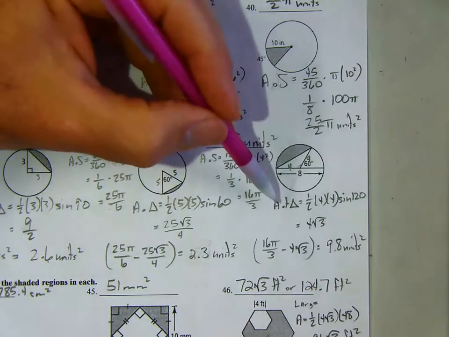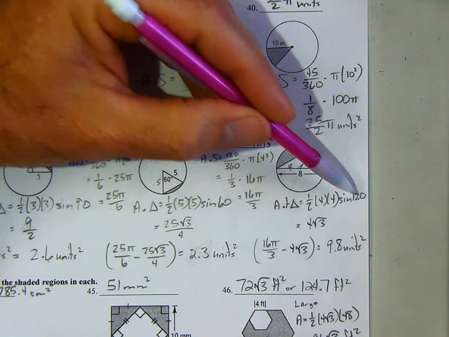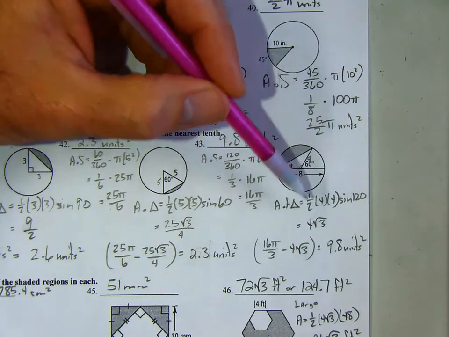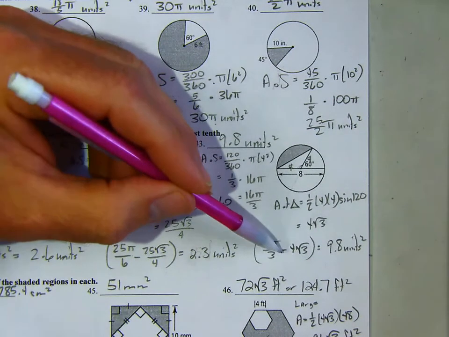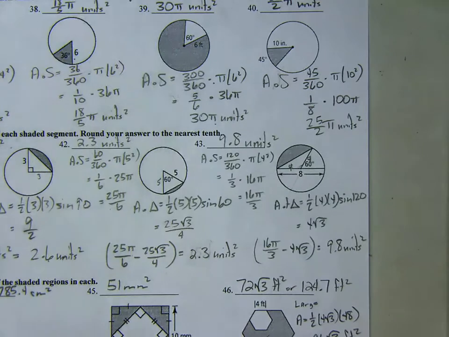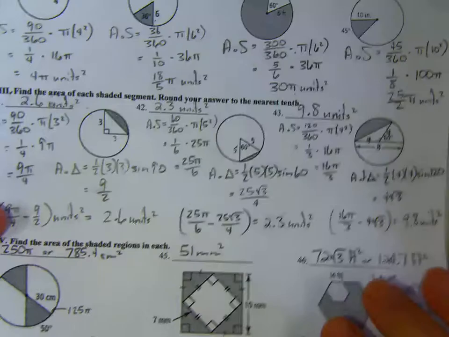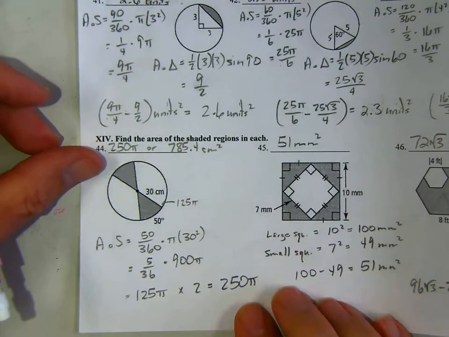So anyway, the area of the triangle is 1/2 times 4 times 4 times sine of 120, and I got 4 squared roots of 3. So the area of the sector minus the area of the triangle, and 9.8 was the final answer. The last 3 problems at the bottom are a little tricky. You've got to do one area minus another area, or you've got to look for a strategy, and that's what geometry is supposed to be about anyway, how to think through and solve a problem.